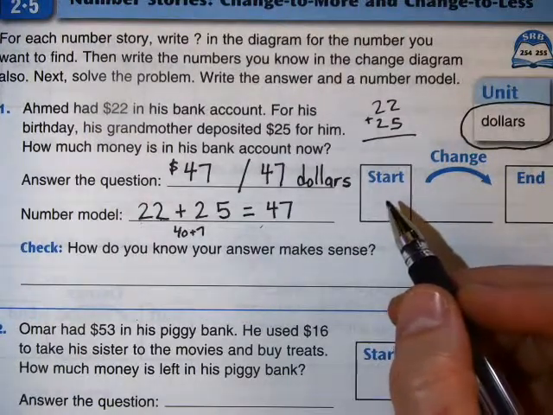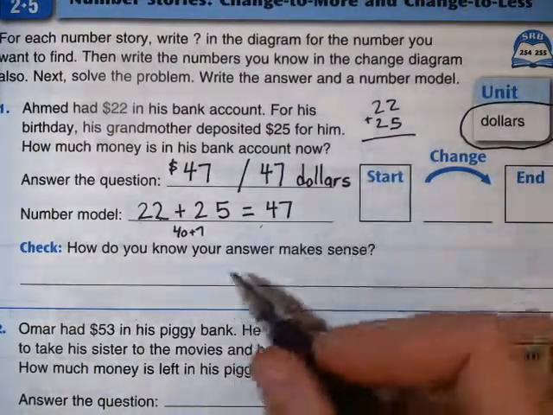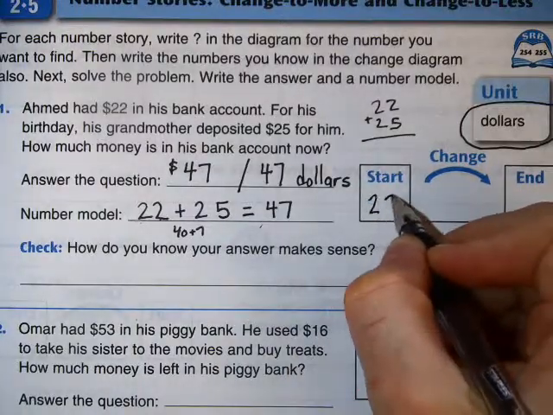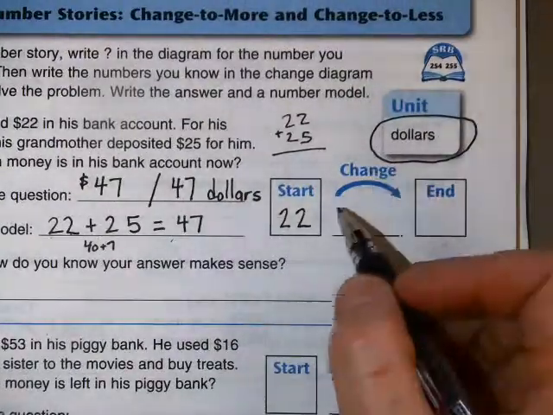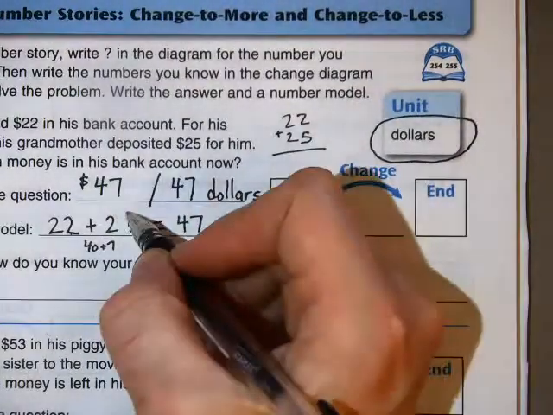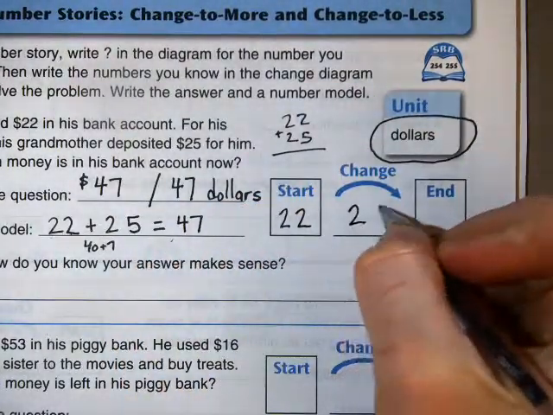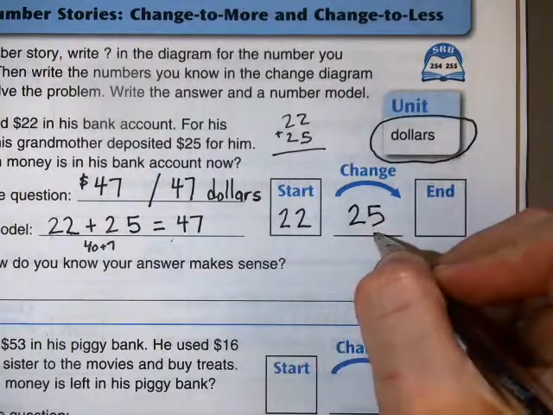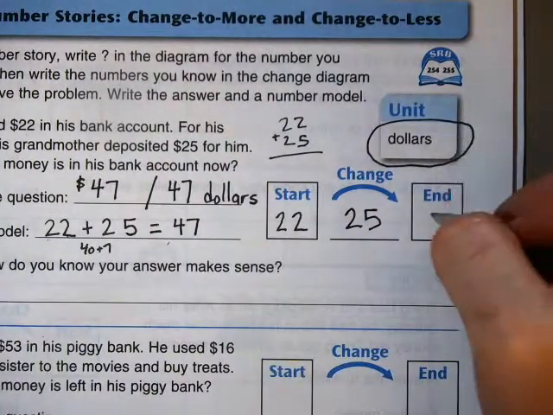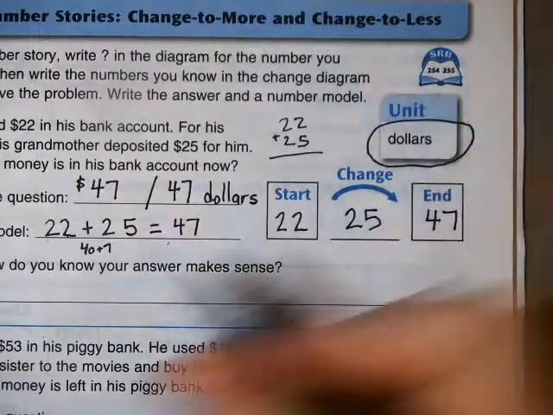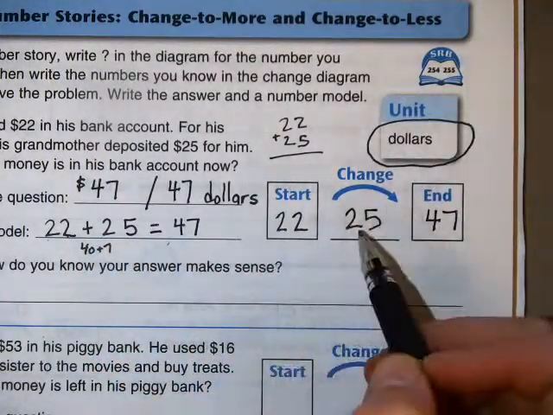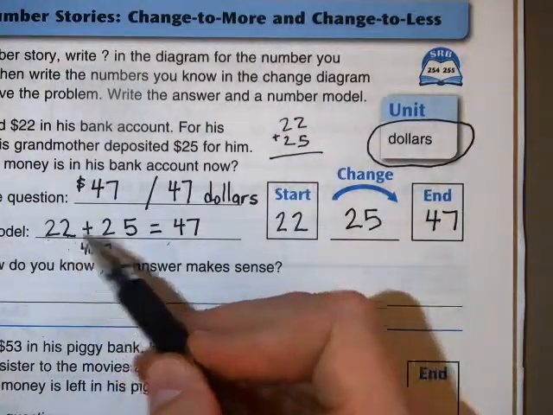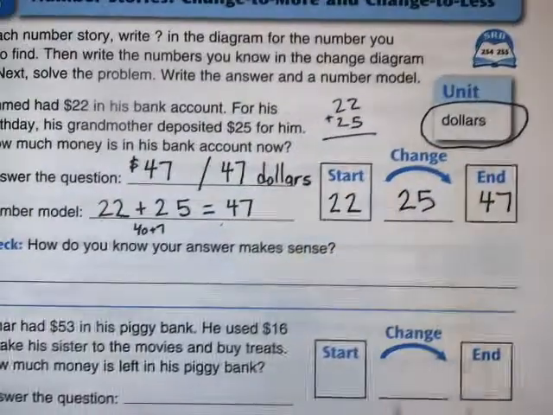Okay, now when we look at this change problem, we're starting with one number, which is 22, because that is the number that he had in his bank account. Then we're changing it by 25. That's the middle number. That's how much we're changing it by. And the end is 47. So you can see how this lines right up with the number model. 22, 25, 47. 22 plus 25 equals 47.